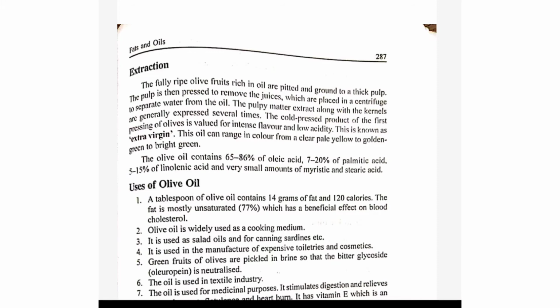The olive oil contains 16.5 to 86% oleic acid, 7 to 20% palmitic acid, and 5 to 15% linoleic acid, and very small amounts of myristic and stearic acid. So that is the technique of oil extraction. First, the inner pulp of the mature olive is removed. The pulp is separated by the centrifugation technique, so the water and oil are differentiated. The oil contains oleic acid, palmitic acid, linoleic acid, and small quantities of myristic and stearic acid.